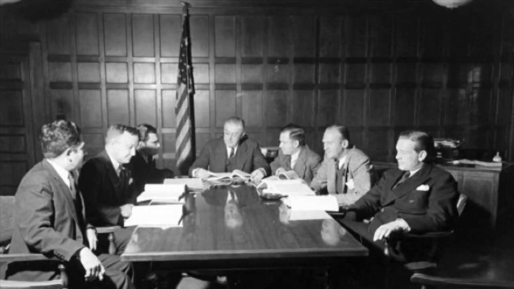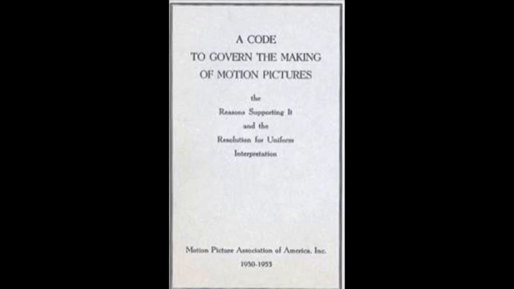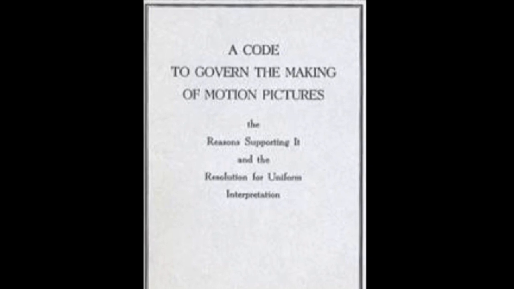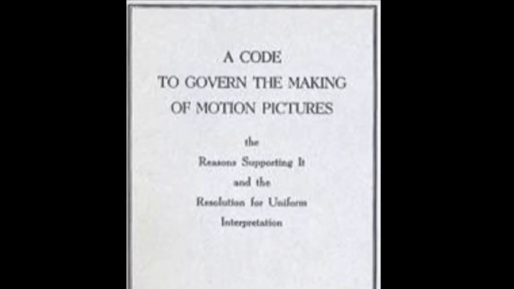Catholic fathers Martin Quigley and Daniel Lord were called upon to create an official code, the Motion Picture Production Code, which was adopted on February 17, 1930. The code was a 19-page guide with the following general principles.